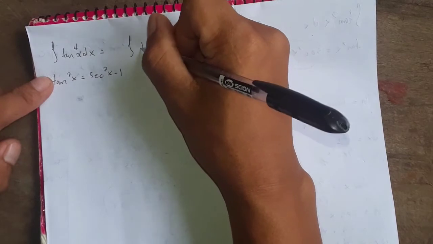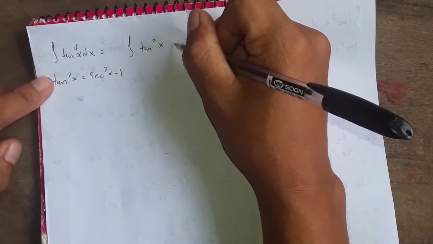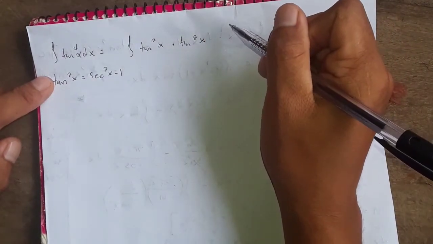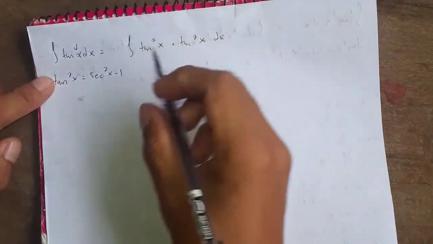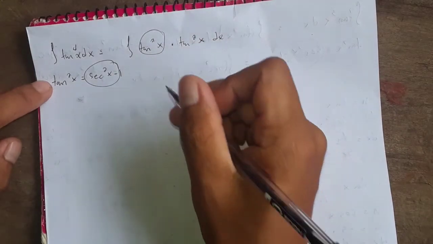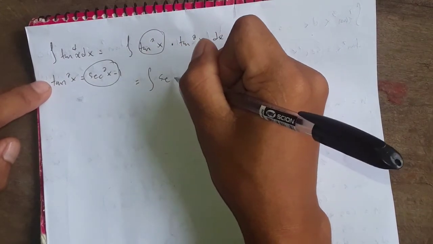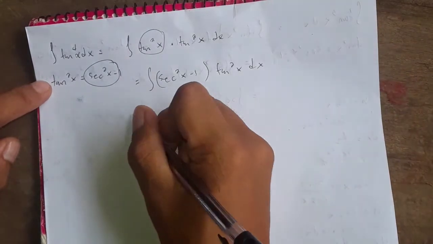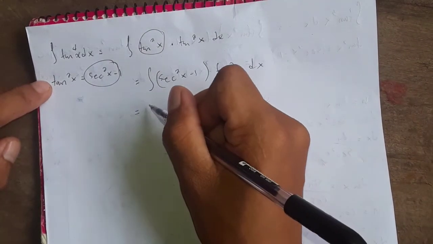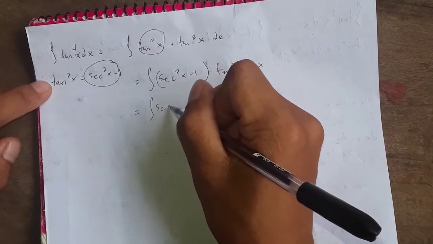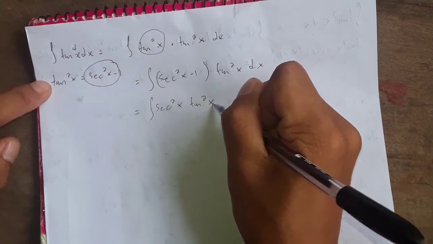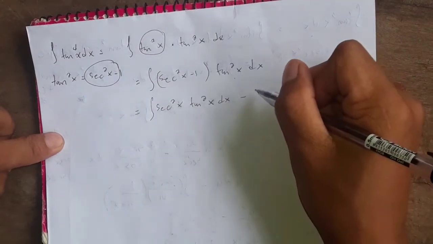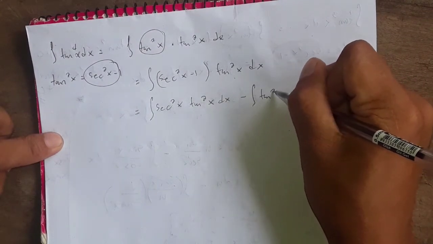So it would be equal to tangent squared of x times tangent squared of x. Therefore, by substituting, we have secant squared of x minus 1 times tangent squared of x dx. By distributing the tangent squared of x, in the first term we are going to integrate secant squared of x times tangent squared of x dx, then minus, by multiplying tangent squared x by 1, the integral of tangent squared of x dx.